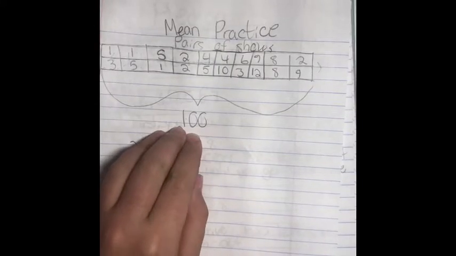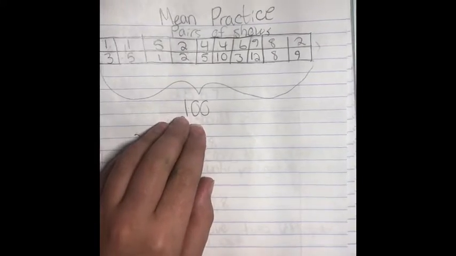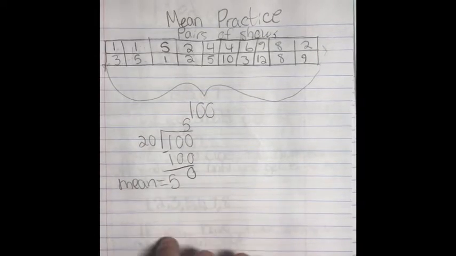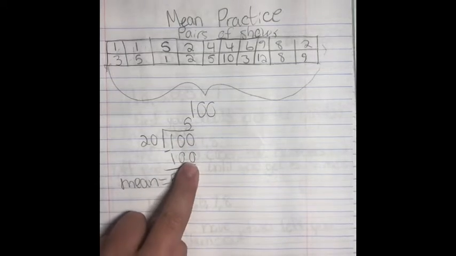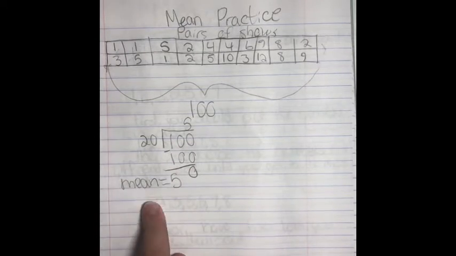Mean practice. We added all of these numbers up, and they got 100. Once there are 20 numbers here, you do 100 divided by 20, which equals 5. The mean will equal 5.